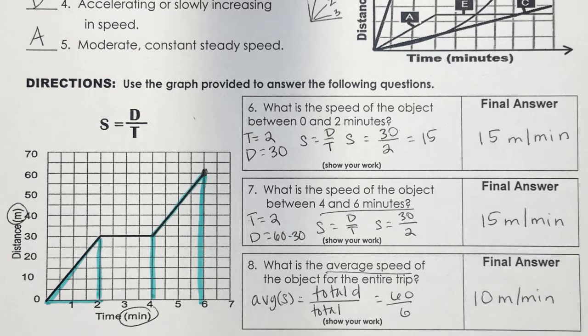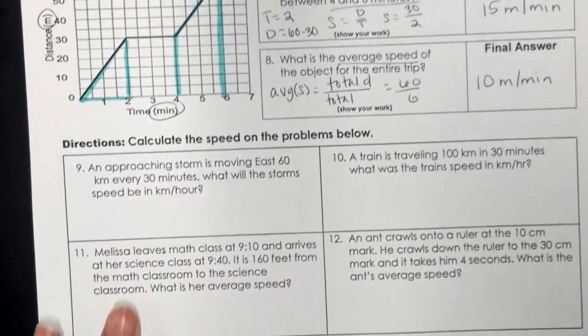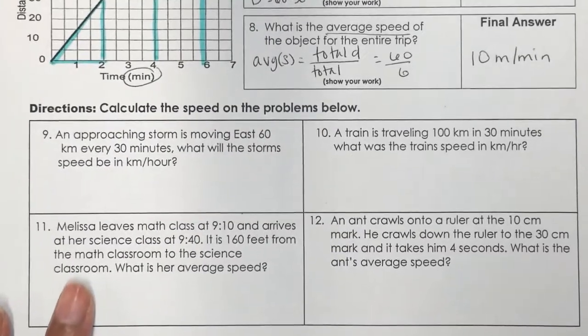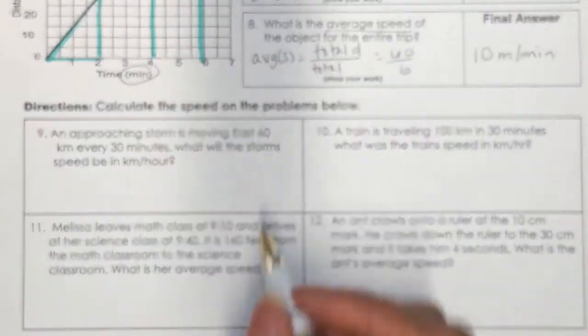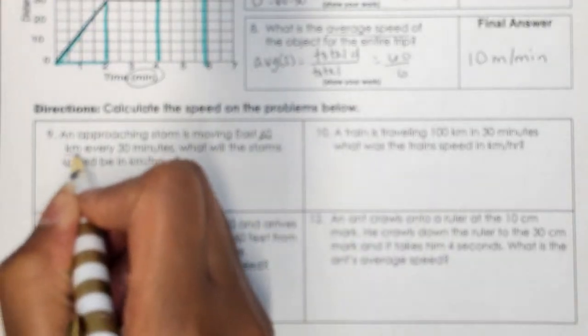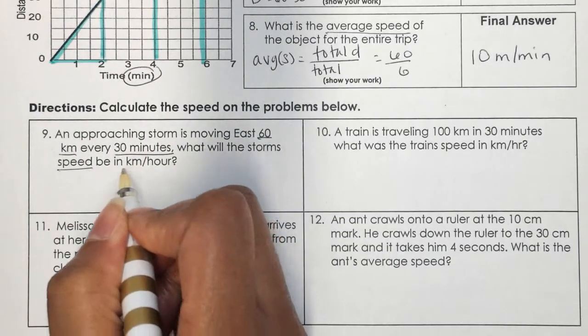So do you guys have any questions before I move forward? Okay. For numbers 9 through 12, an approaching storm is moving east 60 kilometers every 30 minutes. What will the storm's speed be in kilometers per hour?